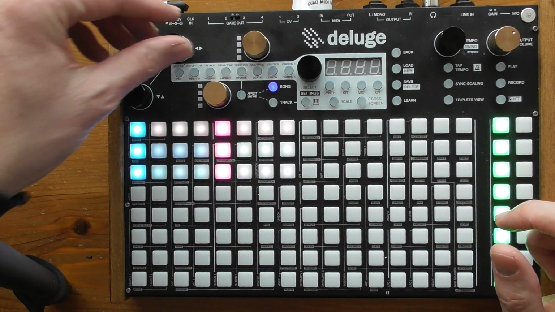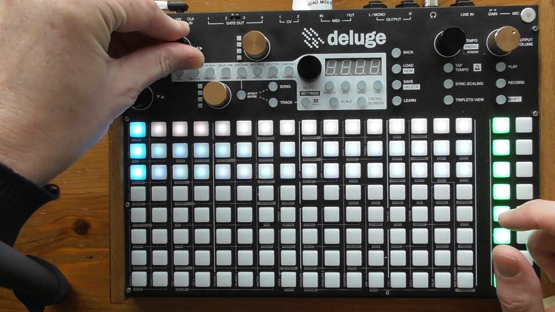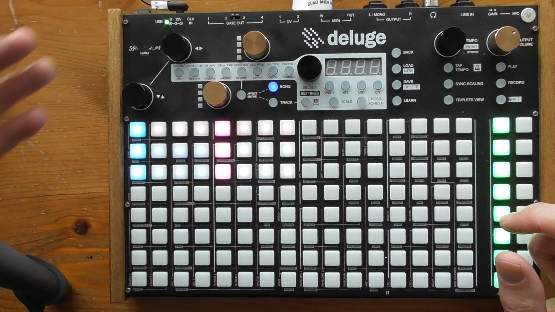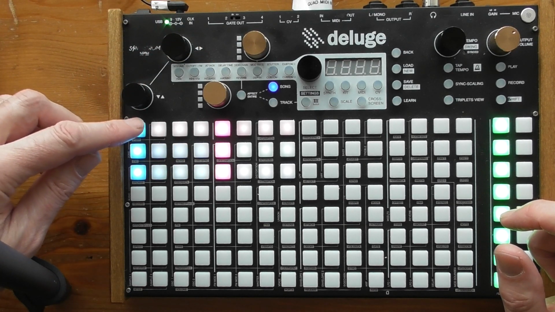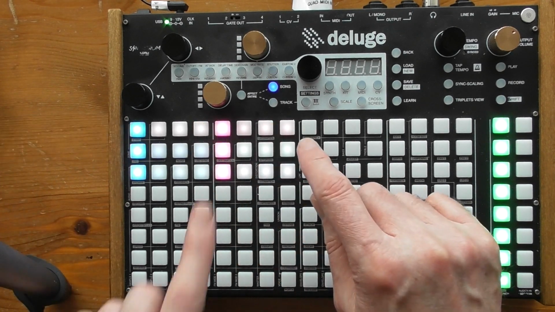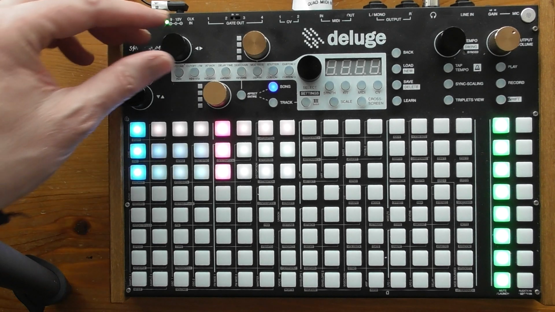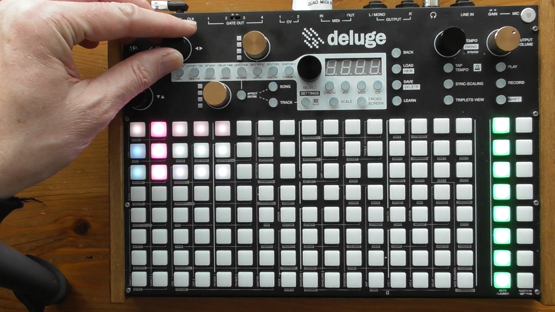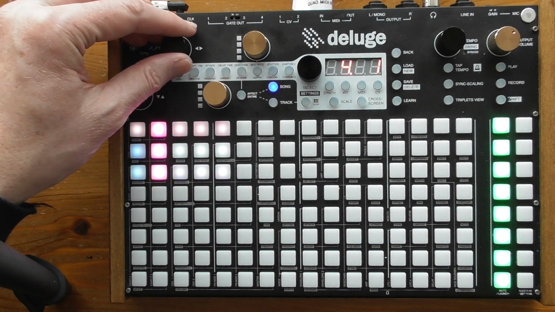And of course, you can zoom it the other way, right the way up to 64th. Okay, let's take it back to 1 bar for a moment. So every pad is the equivalent of 1 bar of music. And we can see our intro is here to here, and our verse is here to here. Now, whatever the resolution is set to will determine how far you scroll through the song with the left-right knob. So obviously, at the moment, it just goes in bars. So 1 bar, 2 bars, 3 bars, 4 bars.